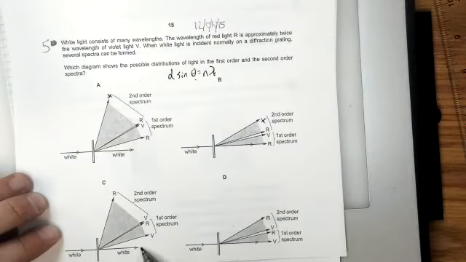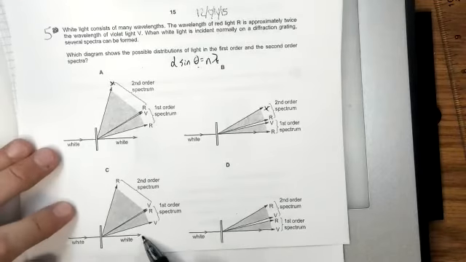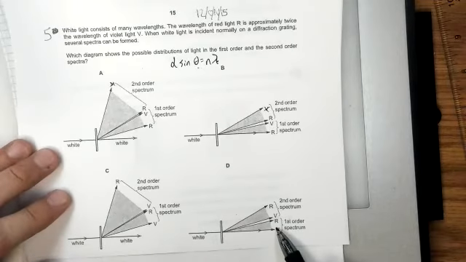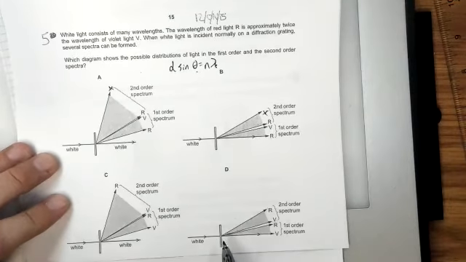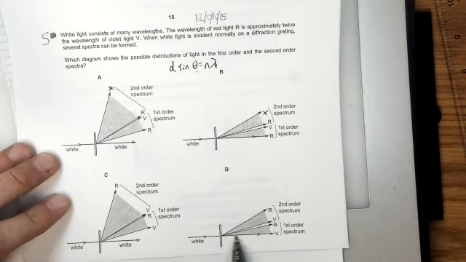If here's the zero order directly across from the diffraction grating, then we would expect the violet light to be diffracted the least, and the red light to be diffracted the most. Now for this one, as soon as we've eliminated these two choices, this doesn't look right. It's got the violet right there on the zero order.